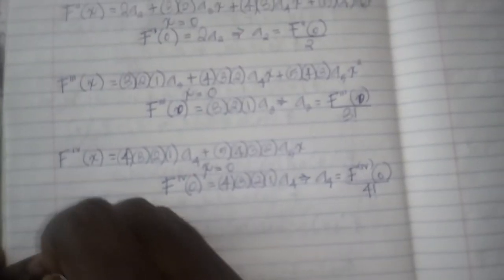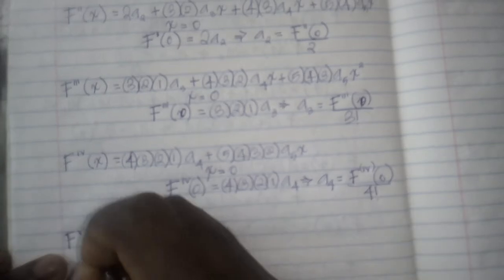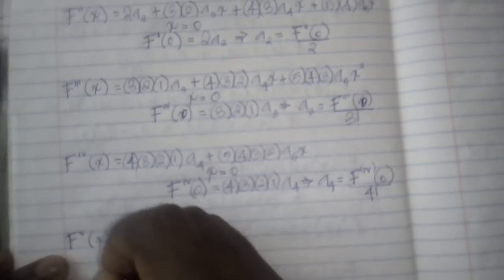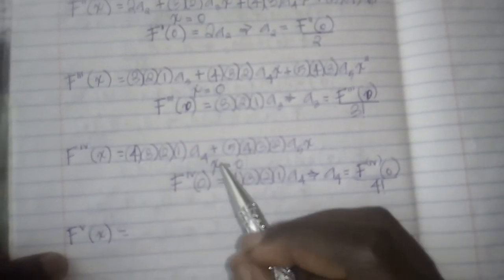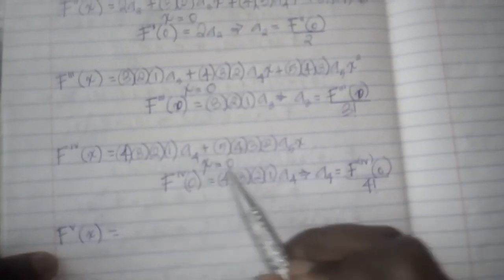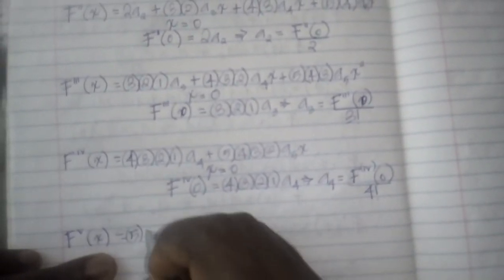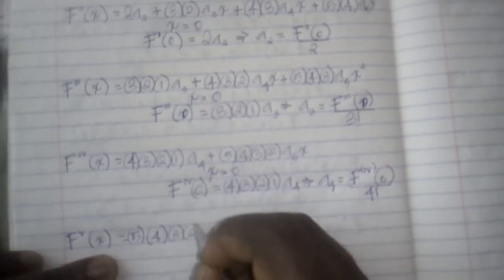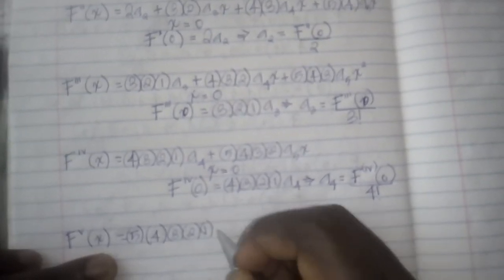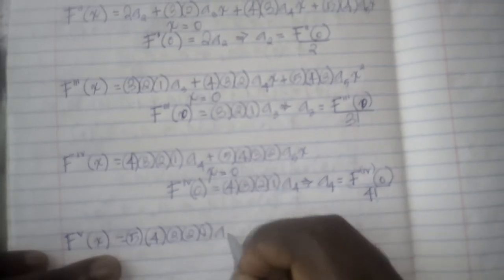Let's carry on. Let's differentiate this. f of x equal to, if you differentiate this, since it's a constant, it will be 0. Now differentiate this, you get 5 times 4 times 3 times 2 times 1 a5.